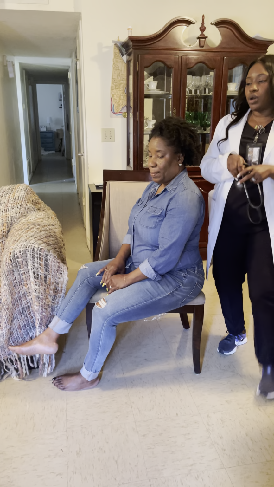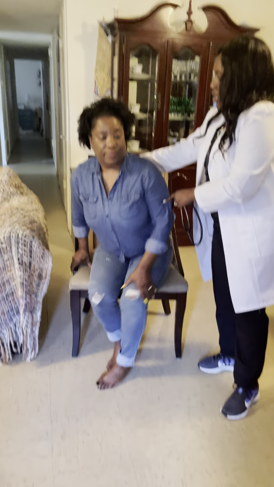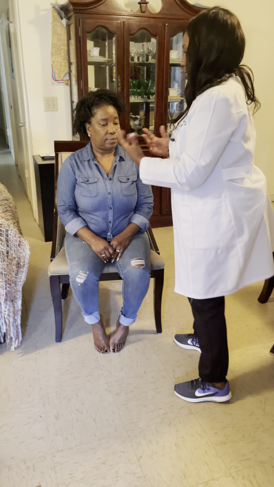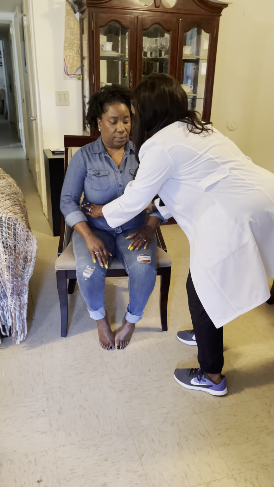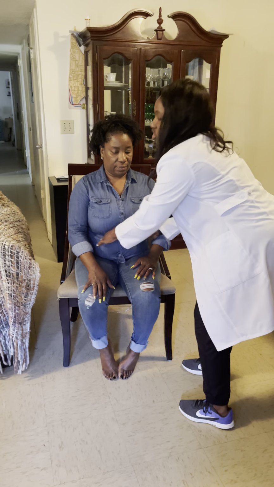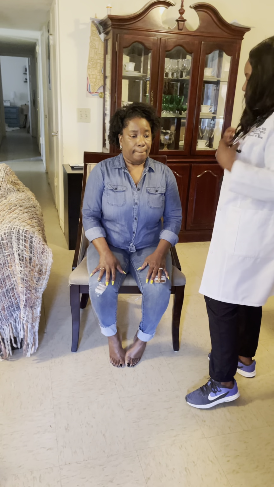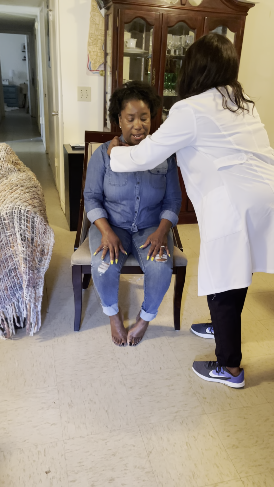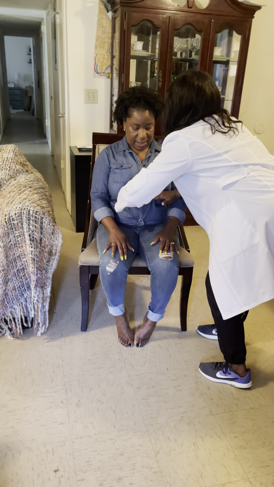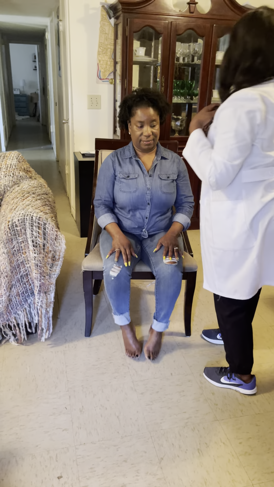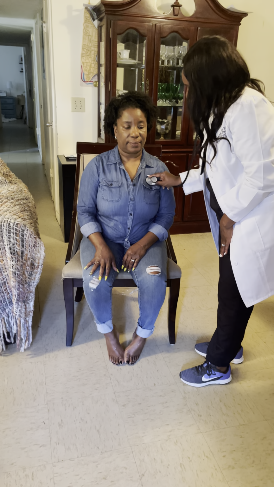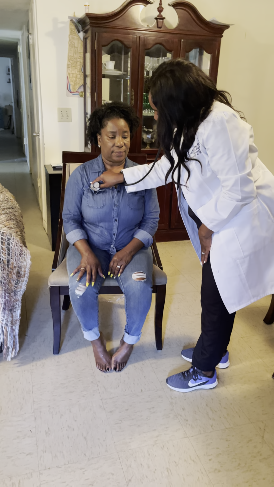Okay, very good. Now we're going to assess the anterior chest wall. Again, I'm looking for deformities and making sure it's symmetric. We breathe in and out for me, and I'm making sure that the chest is rising and falling equally. Then we're going to do tactile fremitus again. Say 99. And then I'm going to listen to her lungs. Deep breath in and out.